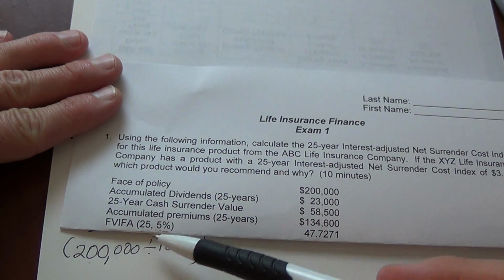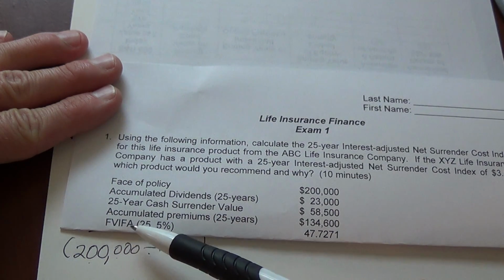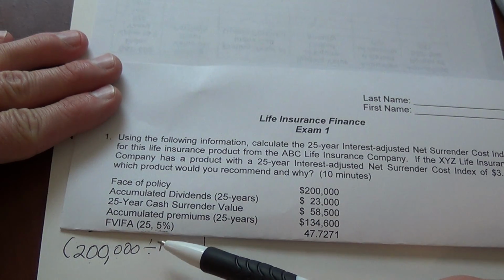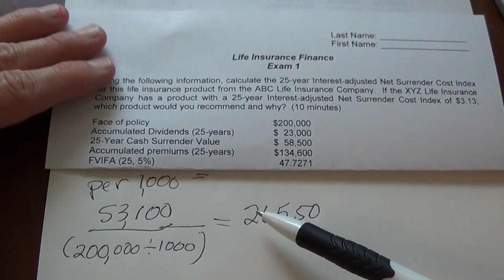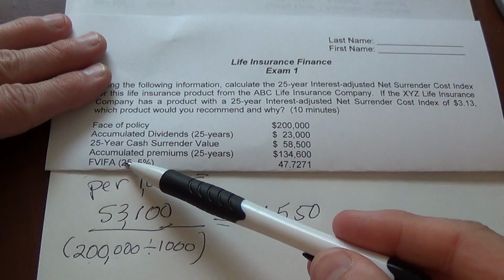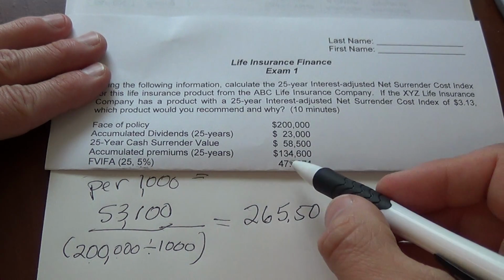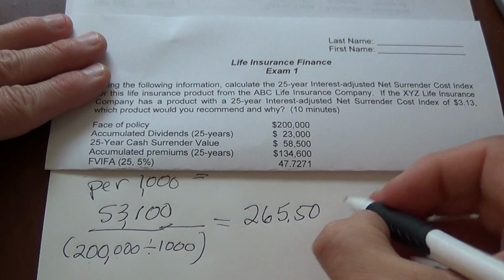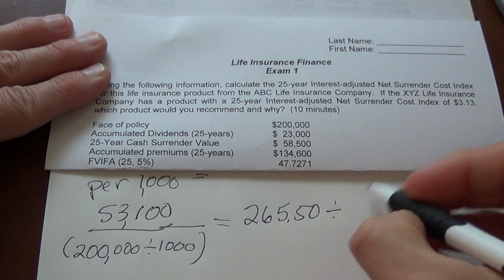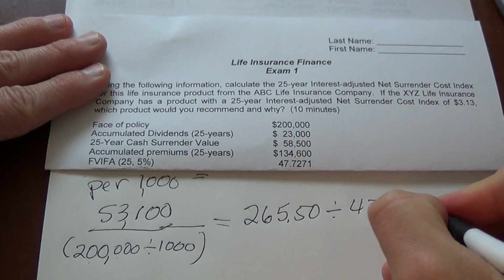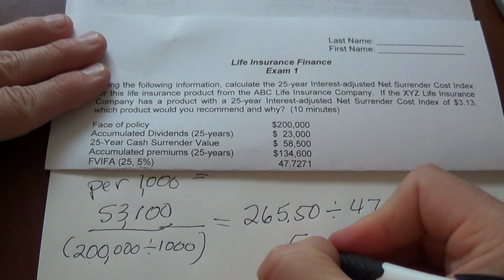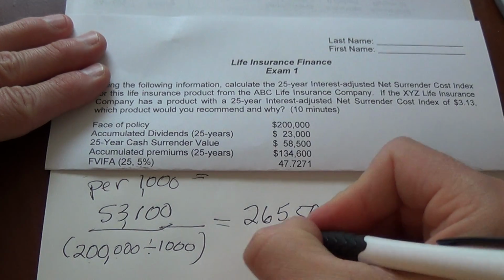We have what's called the future value interest factor of an annuity for 25 years at 5%. So what we want to do is adjust this net cost for the time and the interest rate. We're going to take that net cost per thousand of 265.50 and adjust it by this factor, 47.7271, and when we do that, we get $5.56.